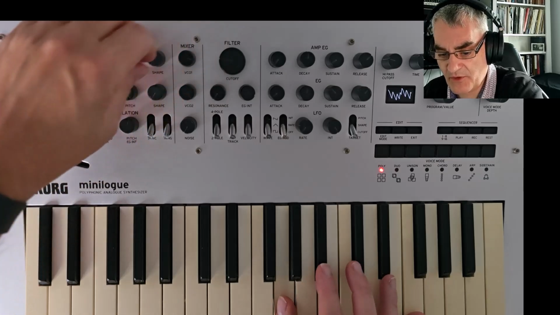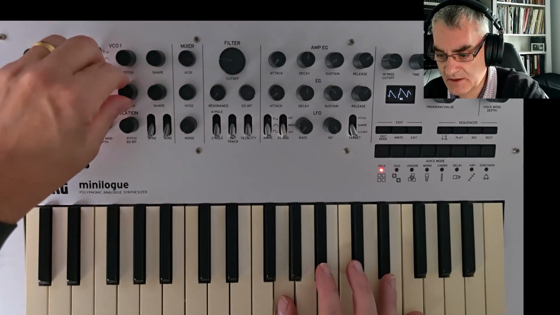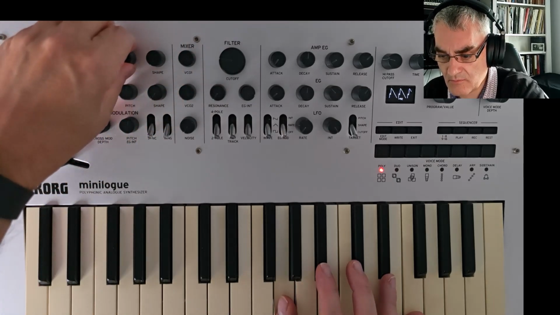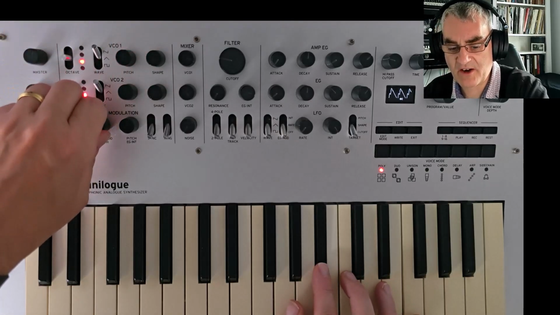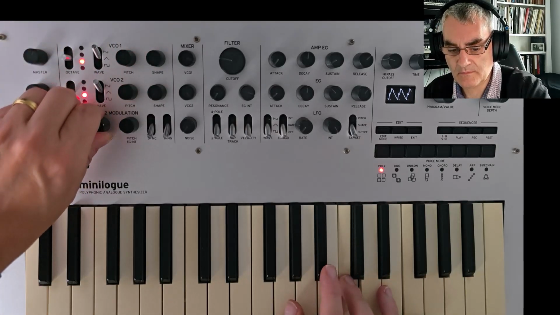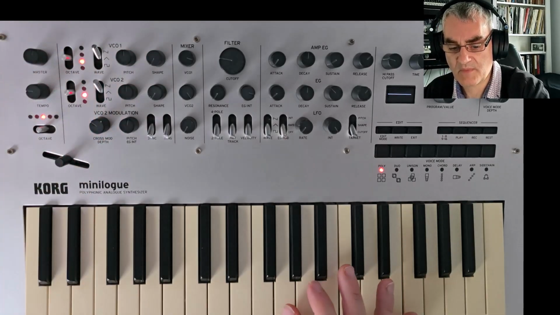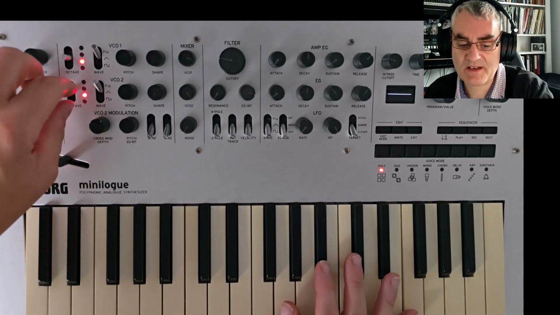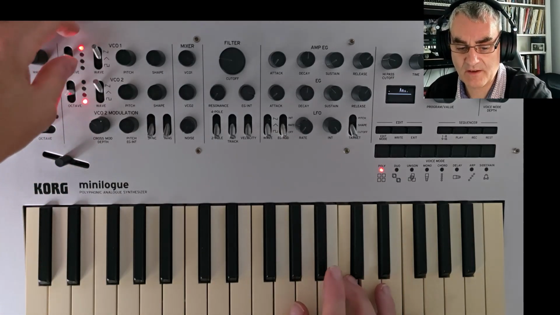So let's bring both oscillators together. And then bring that cross in. It's a bit more subtle. And of course, you can have other things like changing the waves.